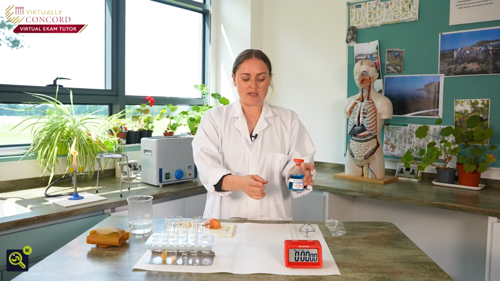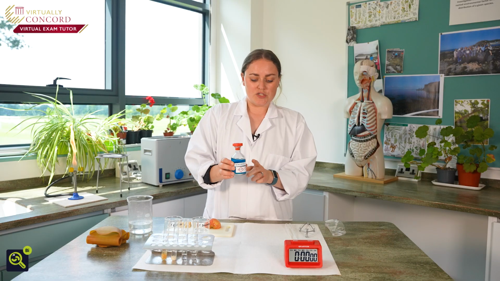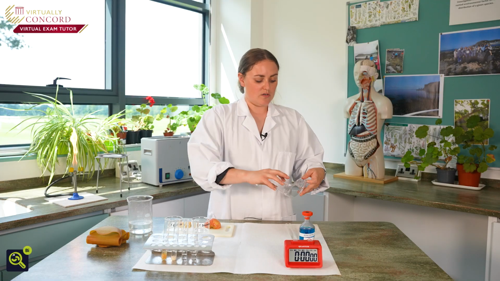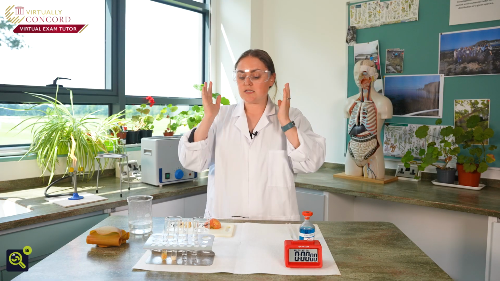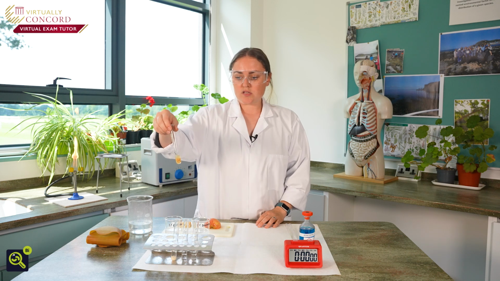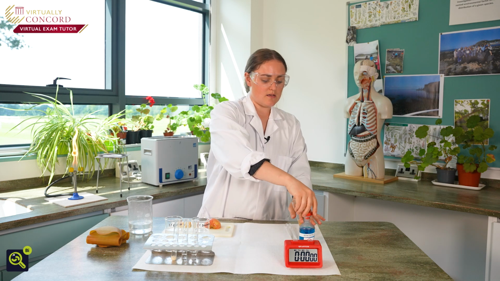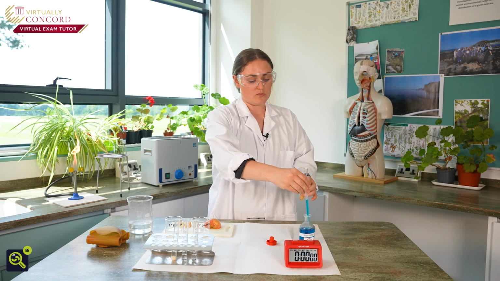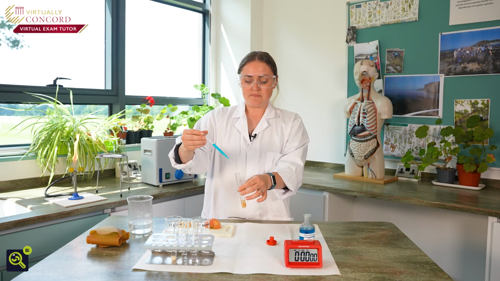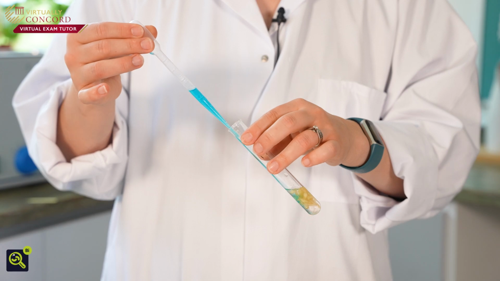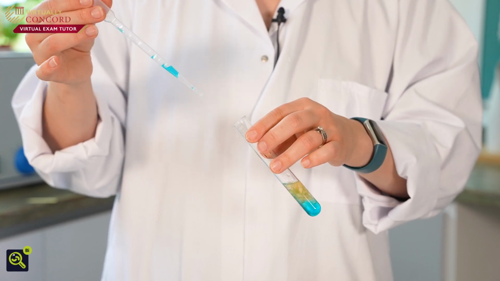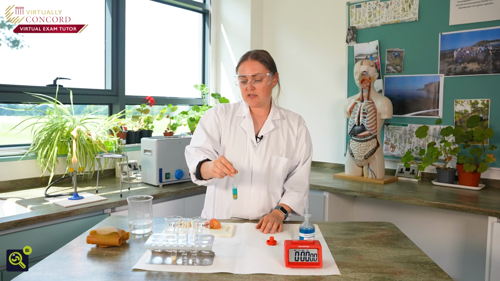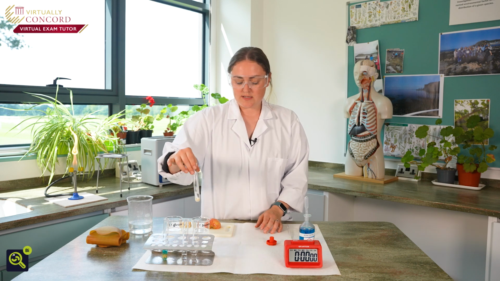So we're going to be using our Benedict's test, which uses our Benedict's solution. Now this is corrosive, so I am going to put on some goggles before we get started. We'll start with the apple. So we're going to take some of our Benedict's solution. Now we take equal parts, that's what we say. We take equal parts of our Benedict's solution. We're going to add it into our apple, like so. And then we're going to give it a little shake around so that it's fully nice and mixed. Next up we have our biscuit.